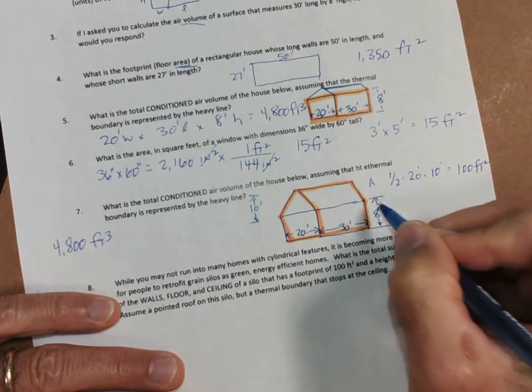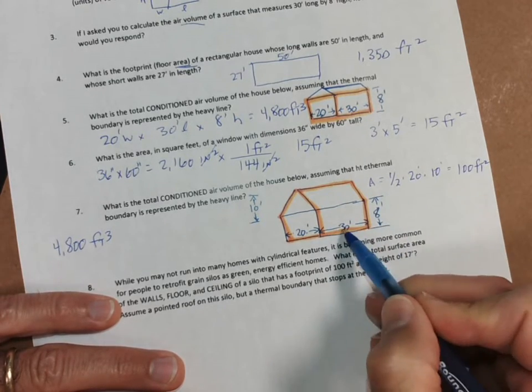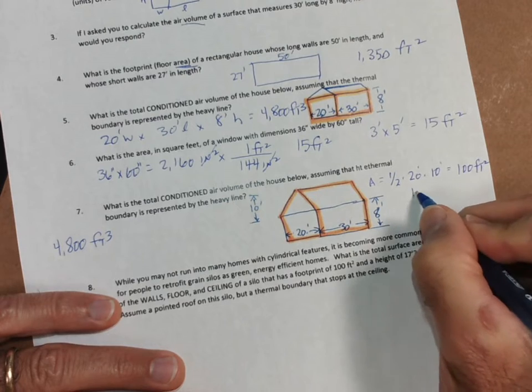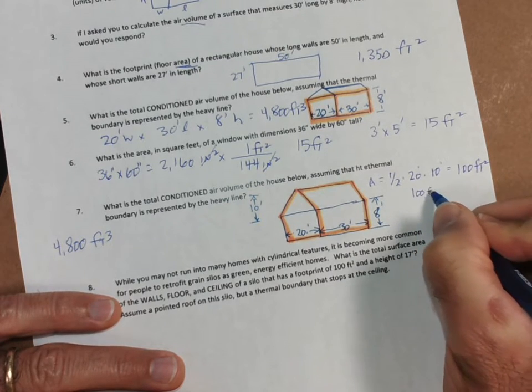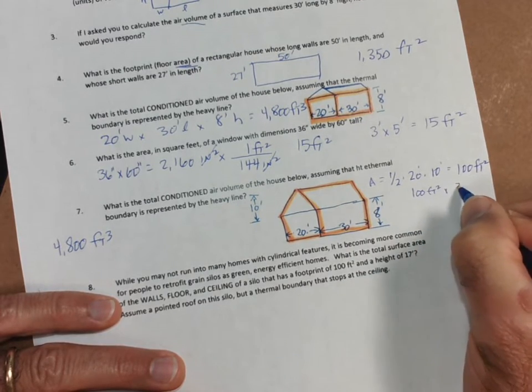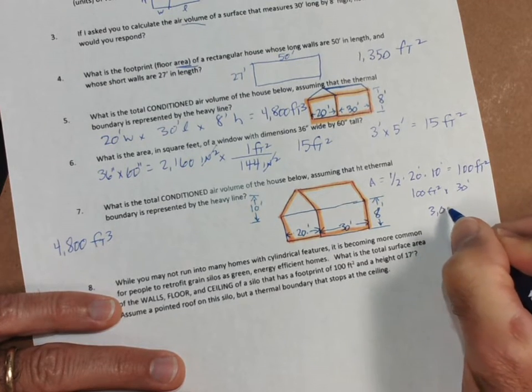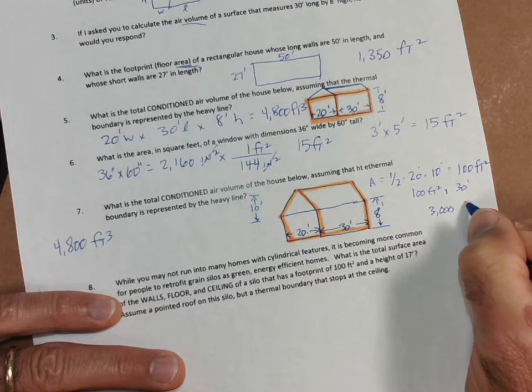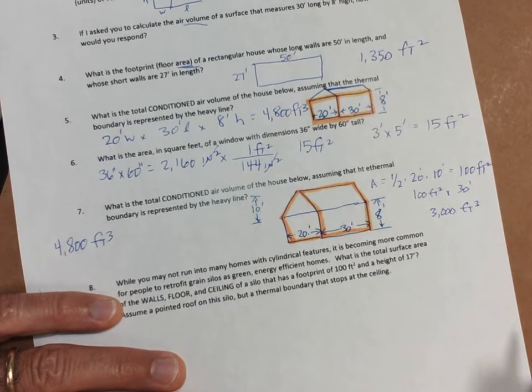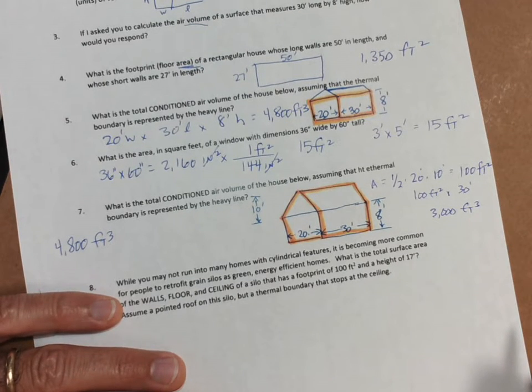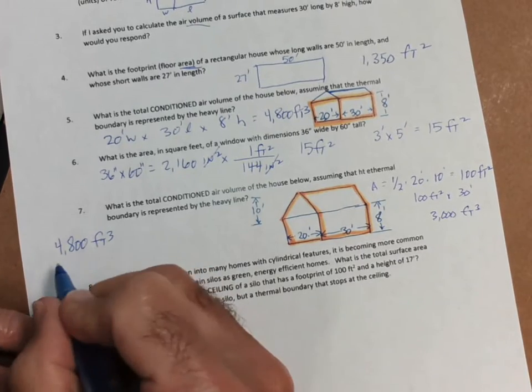Of the little triangle. Now, it's 30 feet long, so let's take 100 square feet times 30 feet length. We're going to get 3,000 cubic feet. Okay. We add that to that.